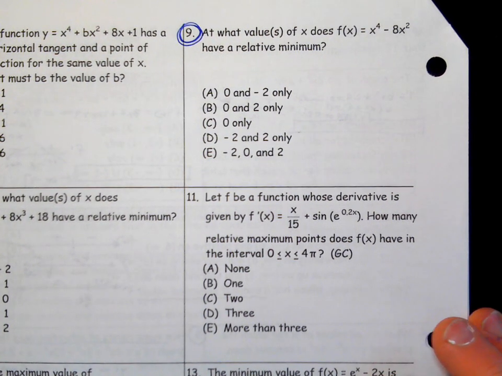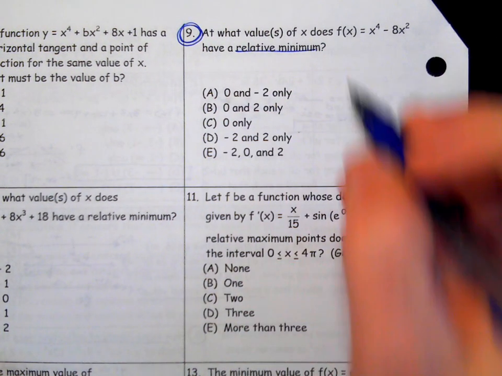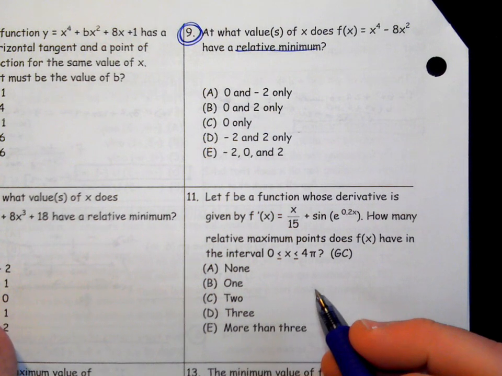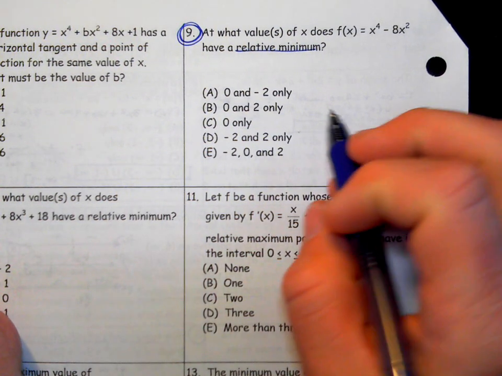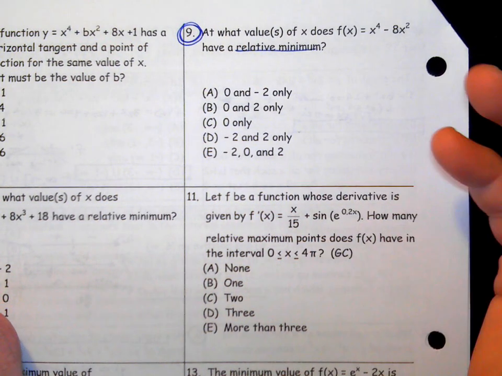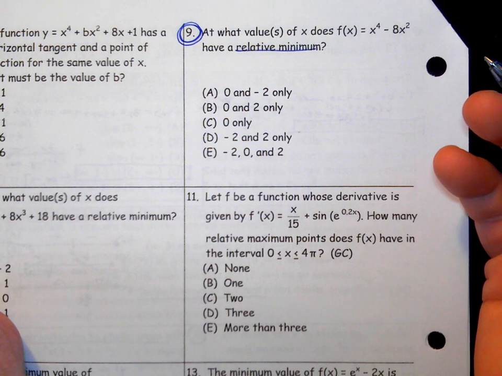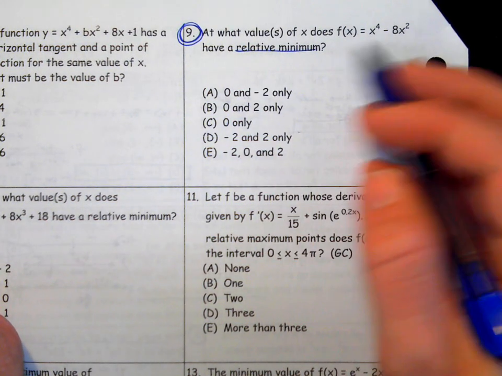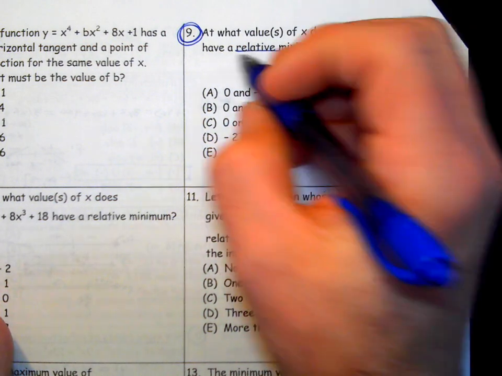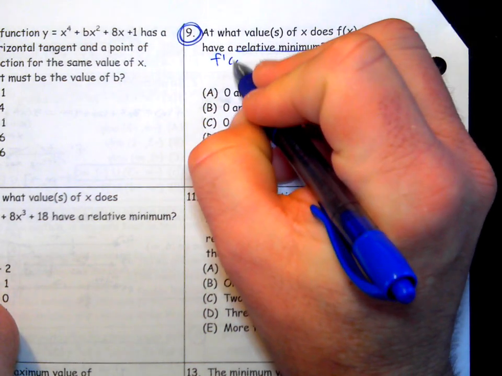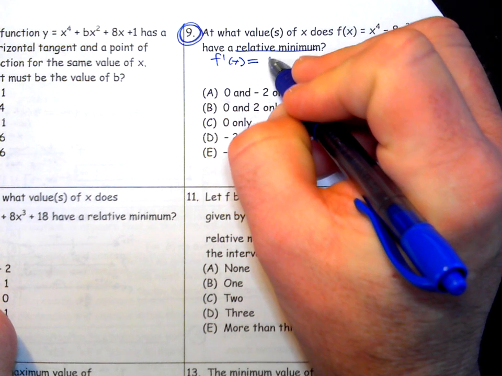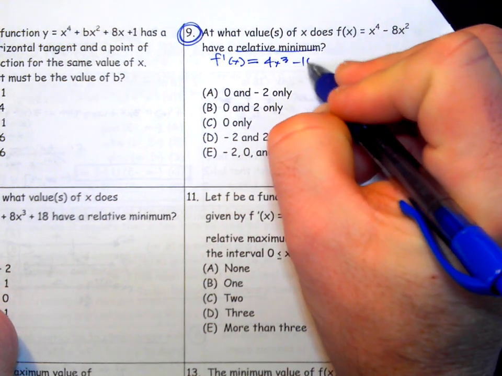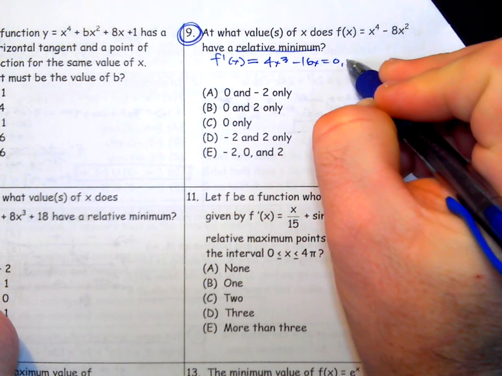So on number 9, we're looking for relative minimums. So a bunch of these problems are going to be relative min, relative max problems. So we probably want to use first derivative test unless we can for some reason. Then we'll use second derivative test. We often like to do line checks if we have the actual function. So first thing we need to do is find critical points. 4x cubed minus 16x, set it equal to 0 or undefined.